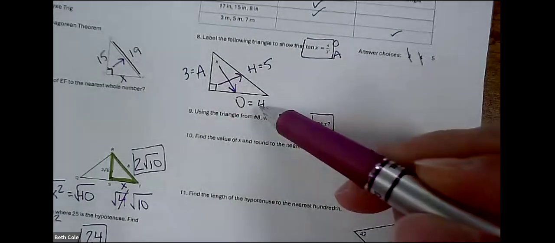All right, using that same triangle, what is the value of cosine? Well, look up there. Any of the 3 places I have it written, cosine is what over what? Yeah, adjacent over hypotenuse. So that would be 3 over 5. 3 over 5 is the answer. That's it. Again, there's going to be some easy ones on there.